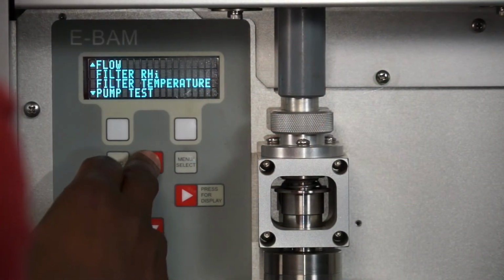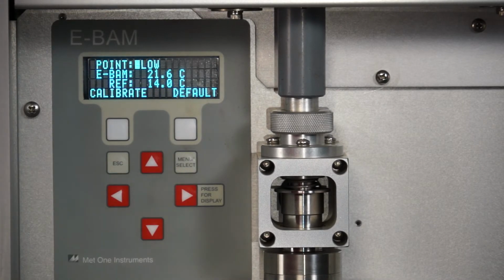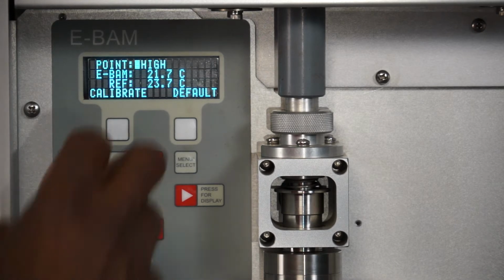The ambient temperature must be audited or calibrated before any flow calibrations are performed. Advance to the temperature line and press the Menu Select key to enter the ambient temperature calibration menu. The point parameter selects either the high or low calibration point. The high point is the normal ambient calibration point used for all field calibrations. The low point is used only for laboratory ice bath calibrations of the ambient temperature sensor. Press the up or down arrow to select high.